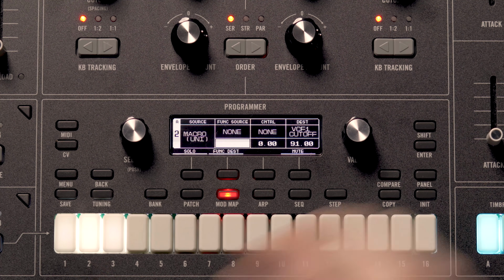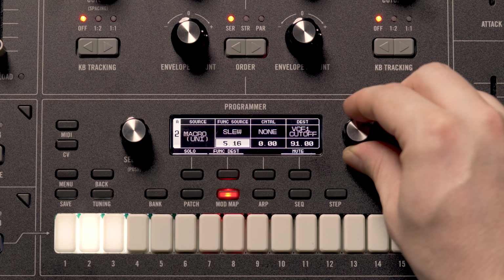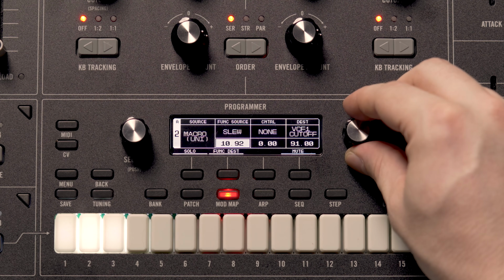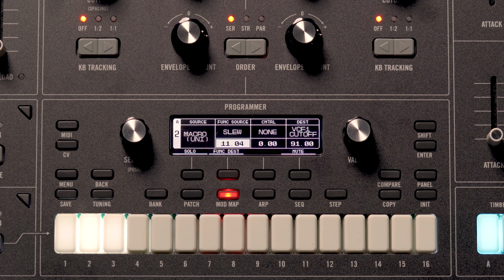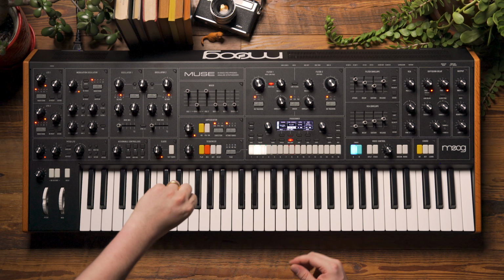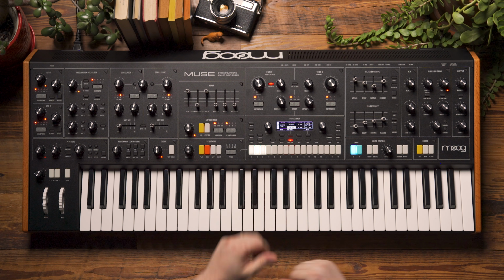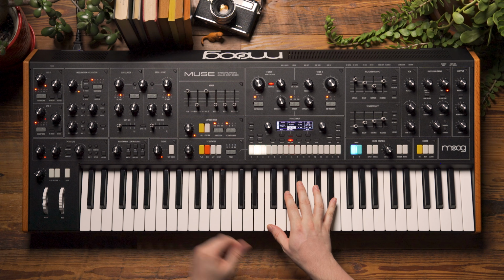And I'm also going to go to the second slot and make this slew as well, but a little bit faster. So around 10 or 11. And now what's going to happen is when I sweep the macro up, even when I hit the top of its range, it might take a little bit longer to arrive at the settings that I've made in my mod map. So let's hear how that sounds.